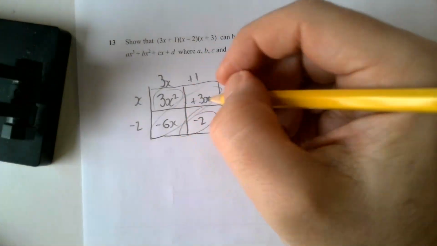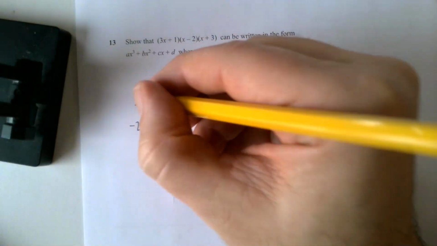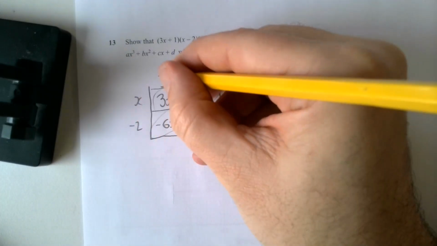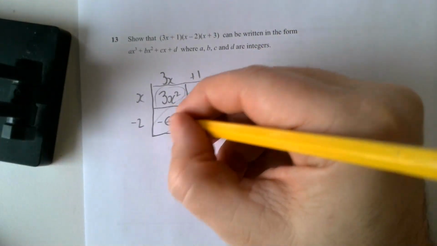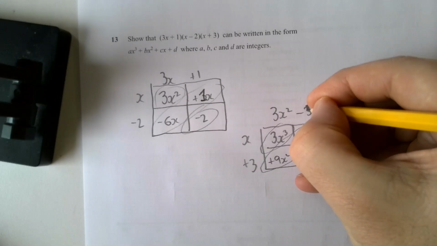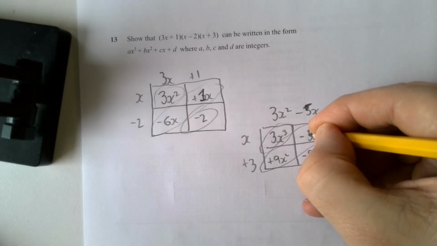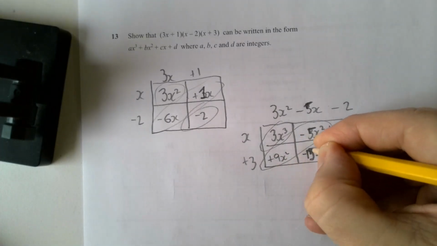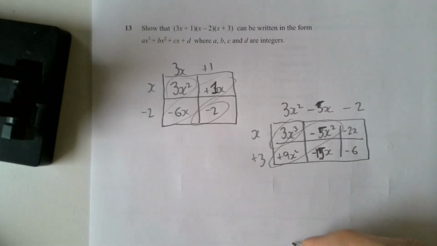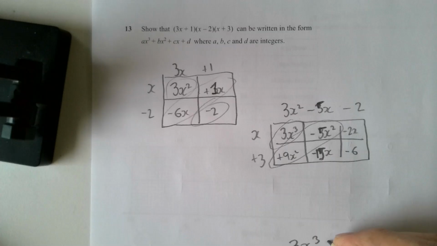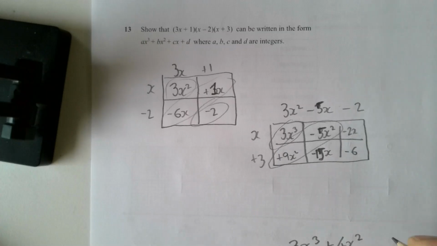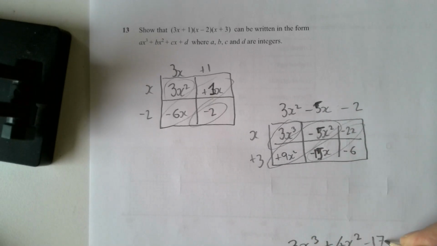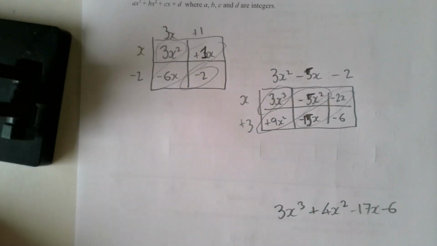Right, so hopefully you can see my mistake. So this is going to be 1x. That's just x times 1 gives me 1x. I was looking at that 3, so that's why I've done something stupid there. So that 1x minus 5x is going to be minus 5x. And that's going to be minus 15 lots of x. So let's start again. So I've got 3x cubed plus 4x squared minus 17x minus 6.